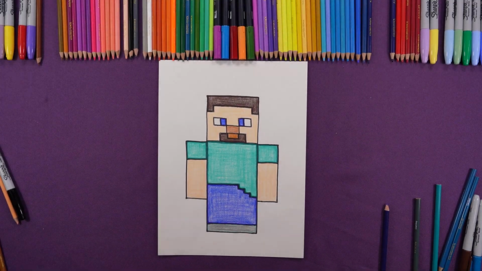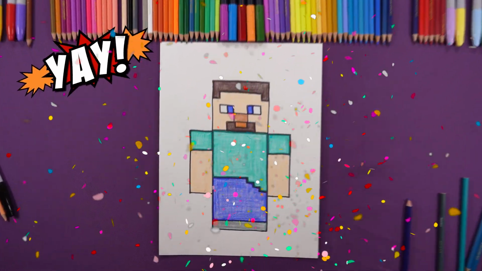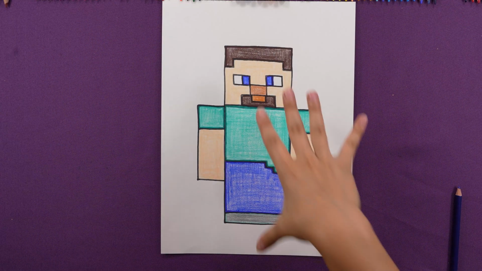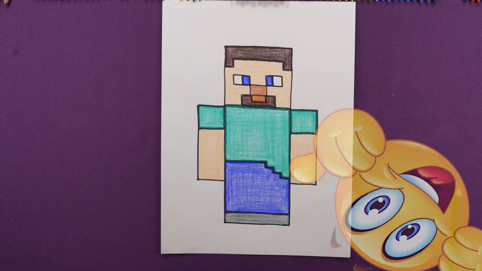All right, everyone. So there we have Steve from Minecraft. Yay! And I think it was super easy. It was a lot of lines and squares just to finish off, but I just copied his original colors, lighter blue shirt, dark blue pants, and that was it.